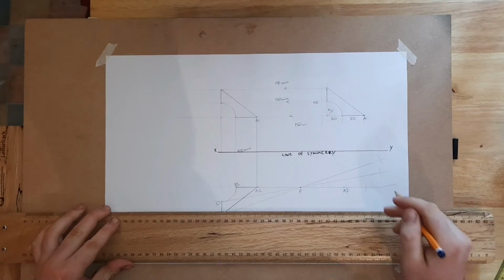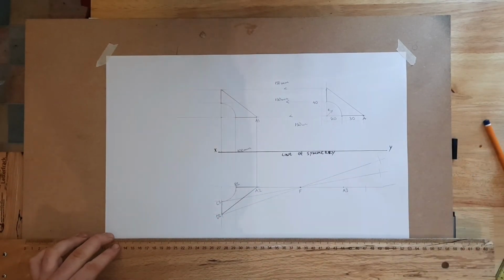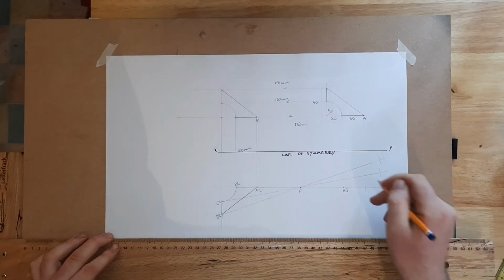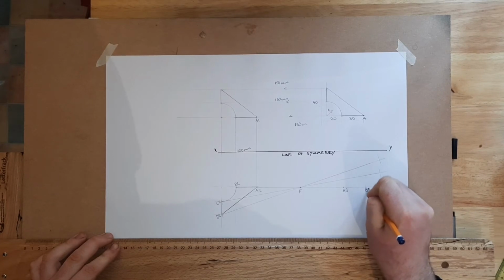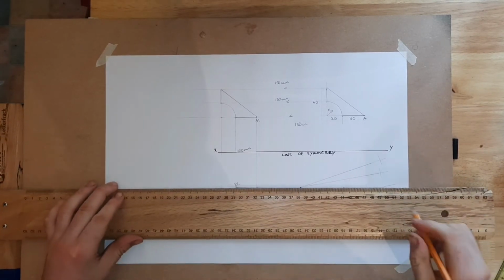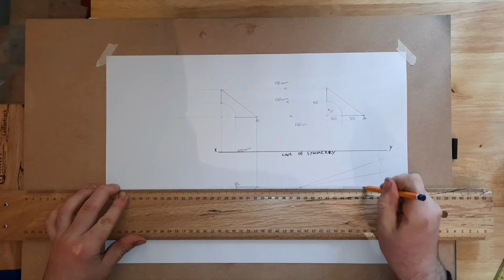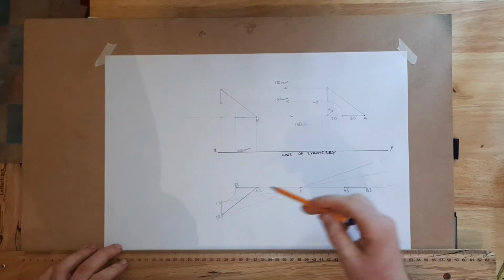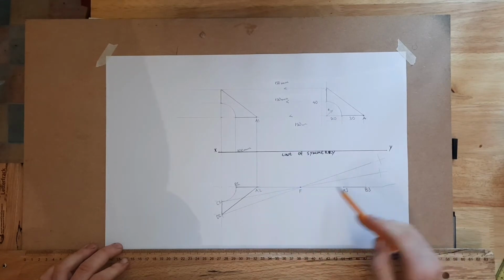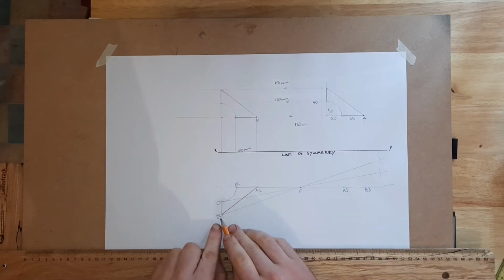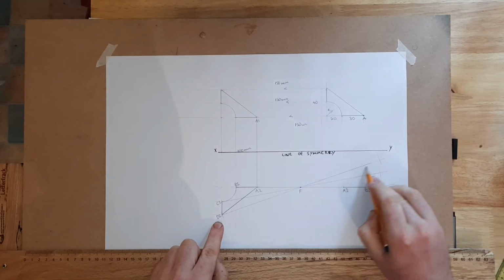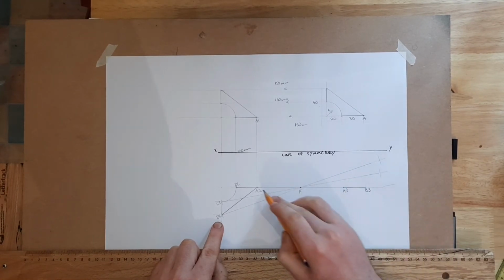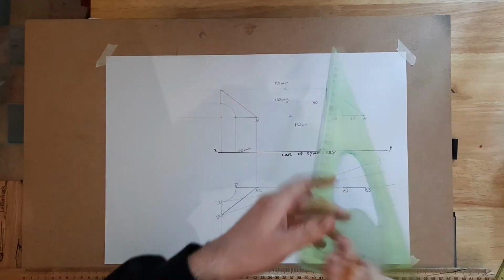So this point here we've marked is now B3. So we can draw our line in like so. A2 goes to D2. So here's our D. There we have it. And A goes to that.